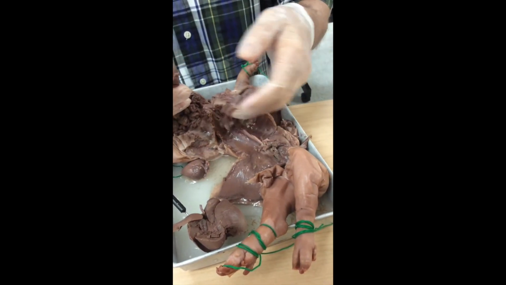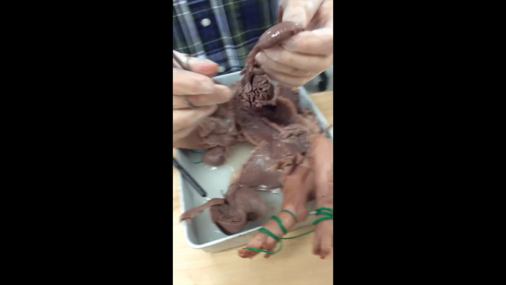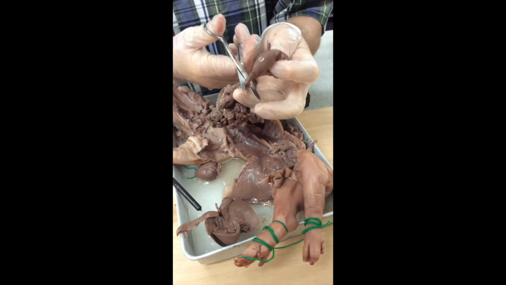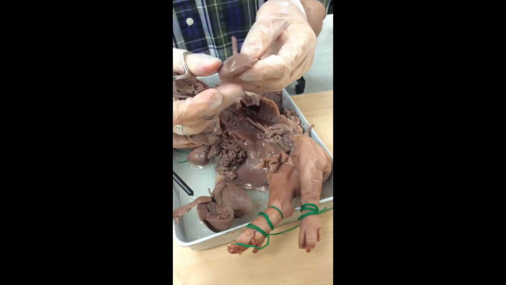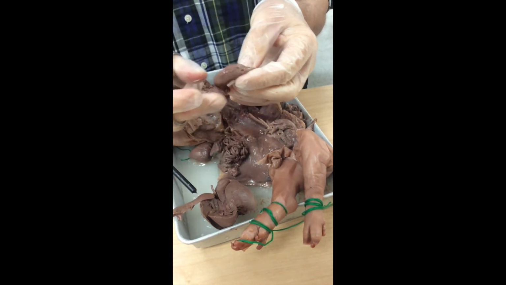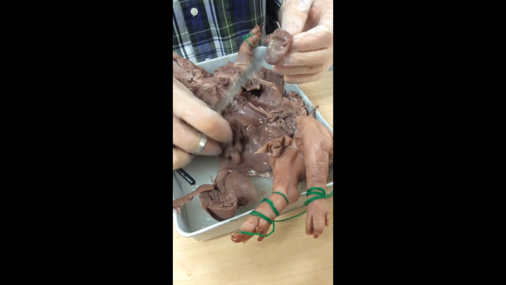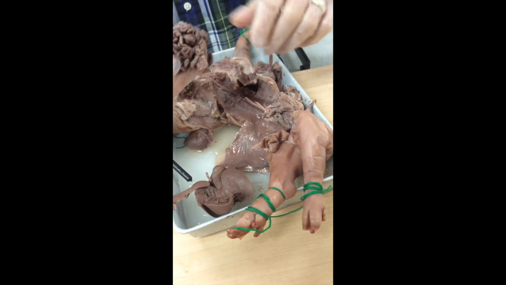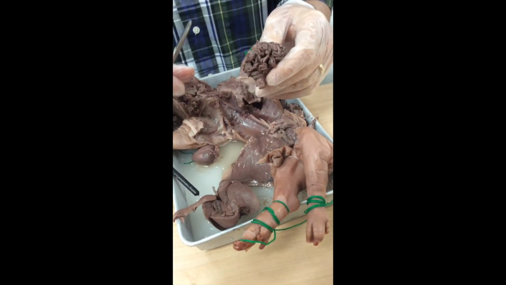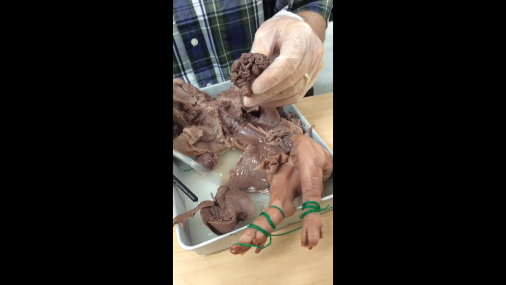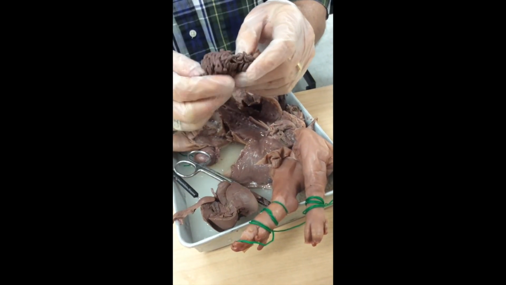I just took off the diaphragm, and I have left just the stomach. I'm going to have you guys separate that stomach from the rest of the mass. And I'd like you to cut the stomach open and look at the insides there. You might find some green-colored stuff. We call that meconium. It's a mixture of bile that came from the liver and amniotic fluid that the piglet would have swallowed, as well as some preservative.